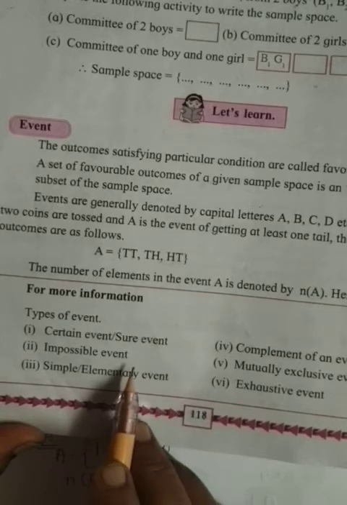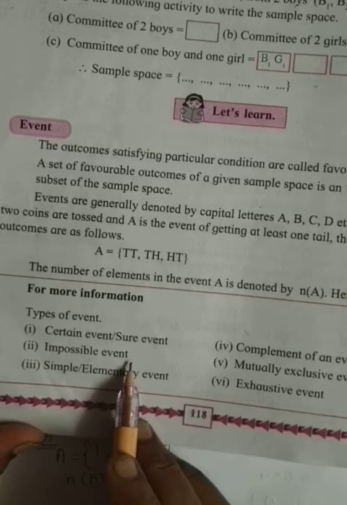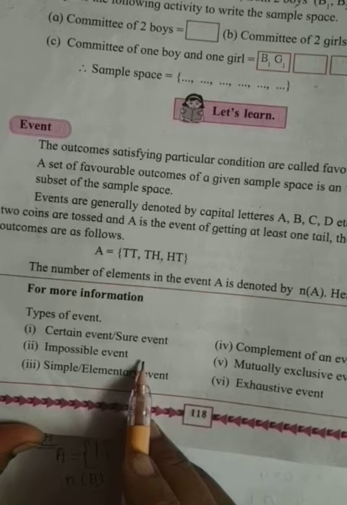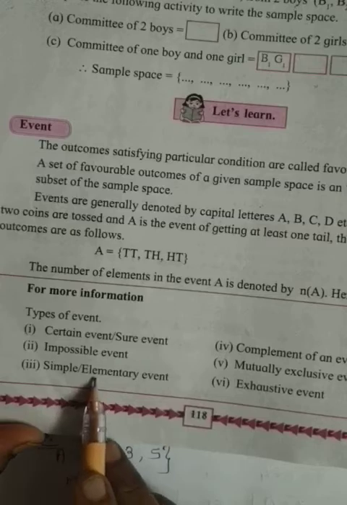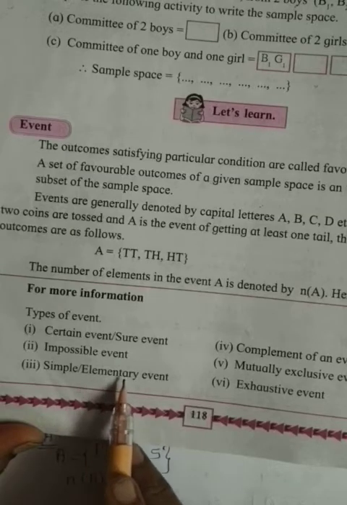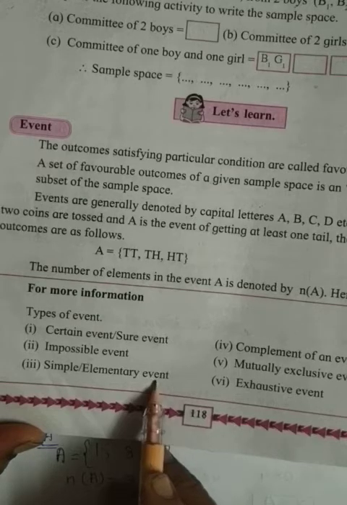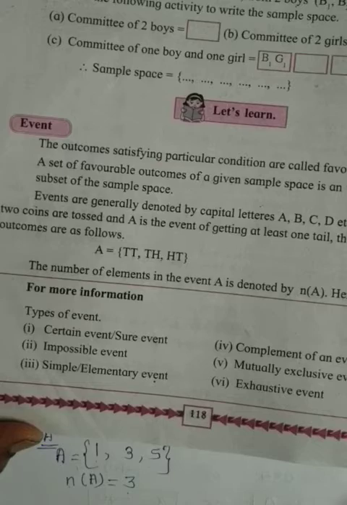Second one, impossible event. In this event the set of favorable outcomes is none, means empty set. Third one, simple elementary event. In this event the number of sample points chosen is only single.